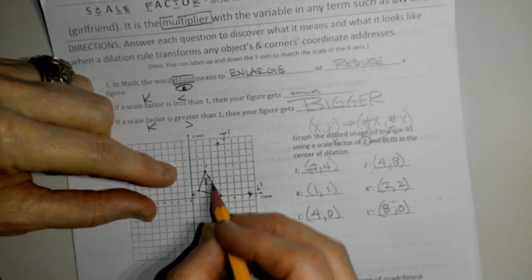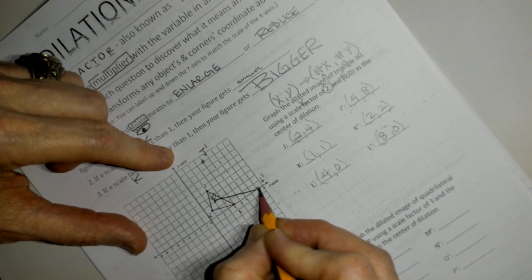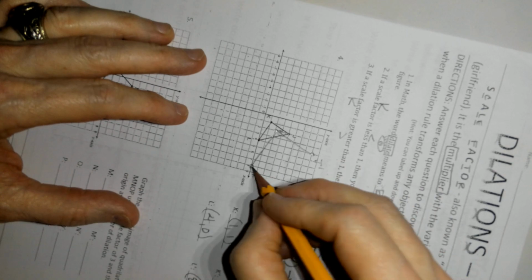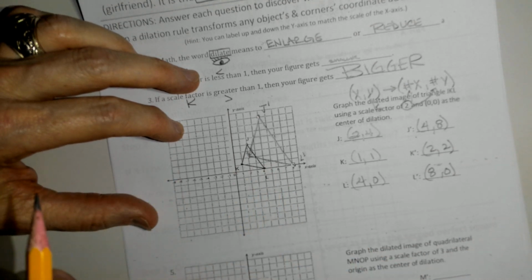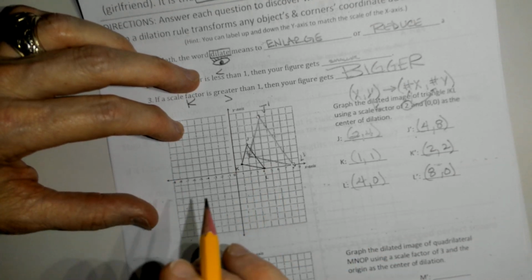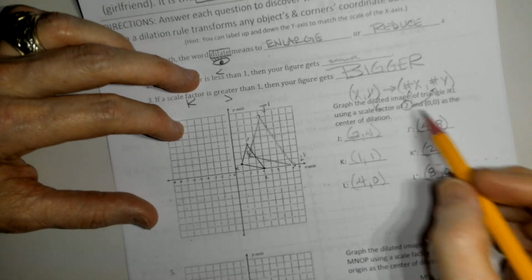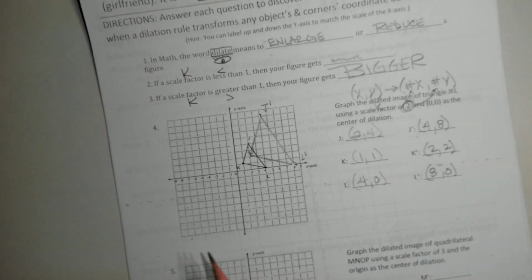Now, we are simply going to connect these dots. And when you do, you're going to see that it creates a similar triangle. Not an identical triangle, it creates a similar triangle. What makes it similar? It's the exact same shape, it's just bigger. How much bigger? 2 times. 2 times bigger.